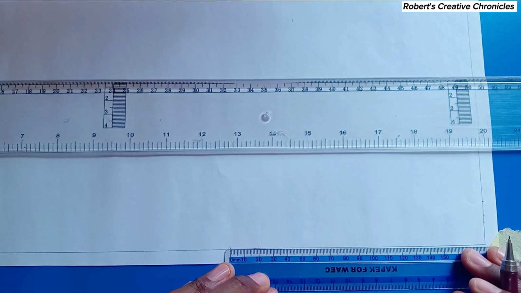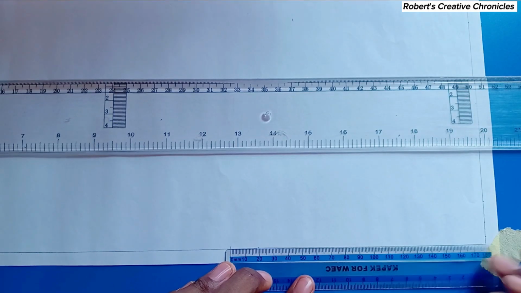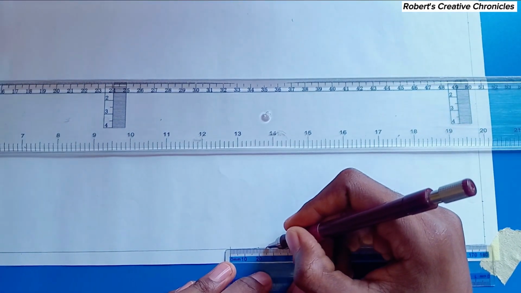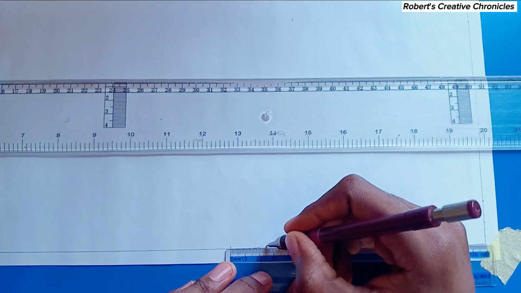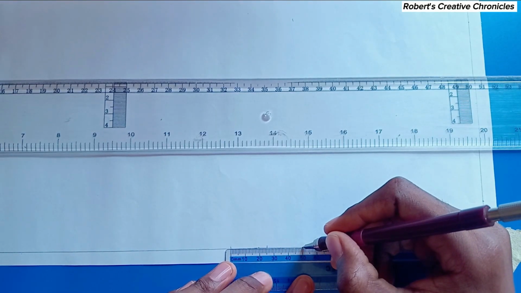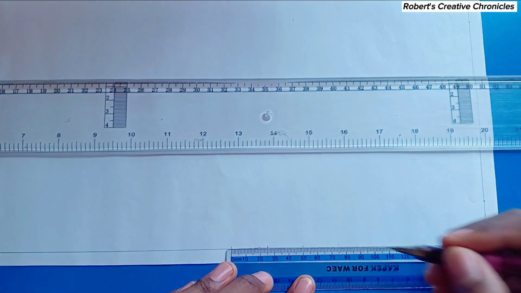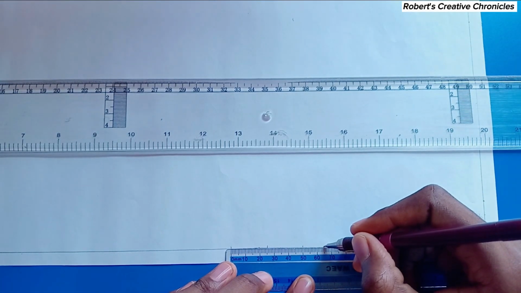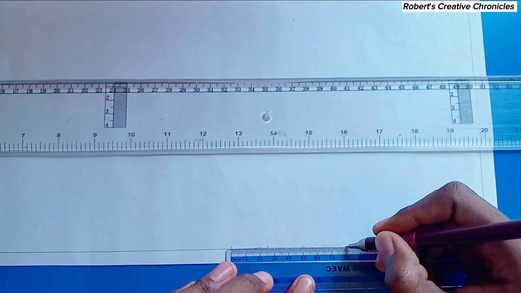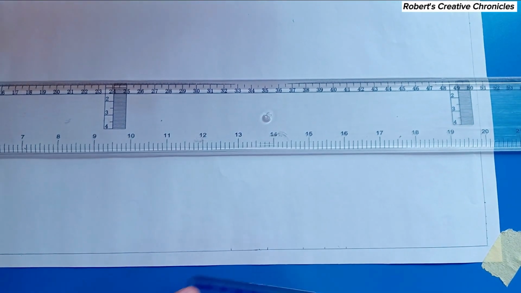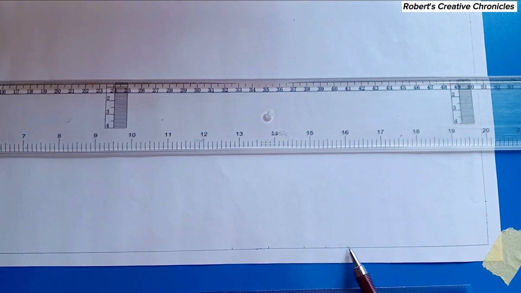Here also, we divide it. Here is 25, 25. Then 15, 15. So that here will be 80 and here will be 100.